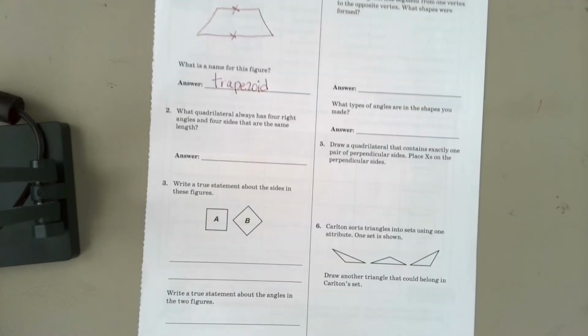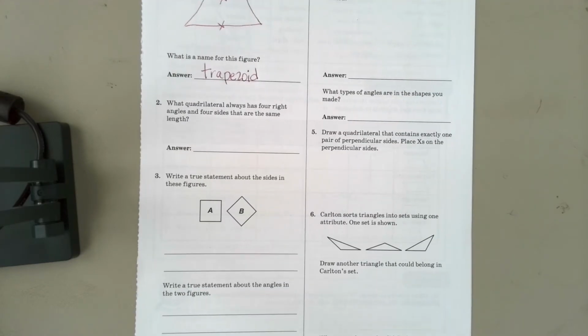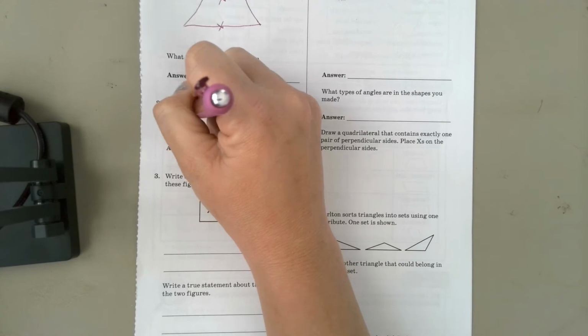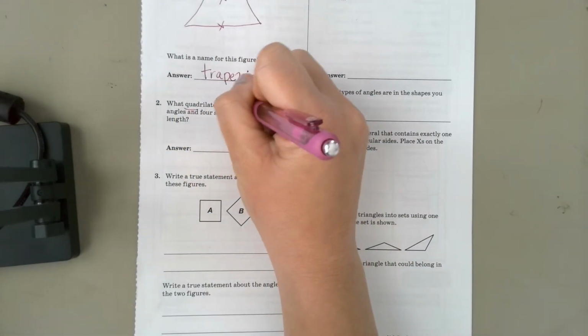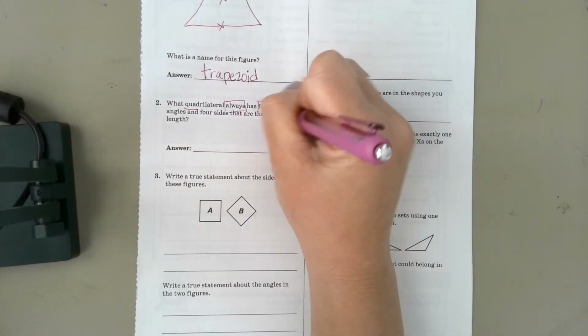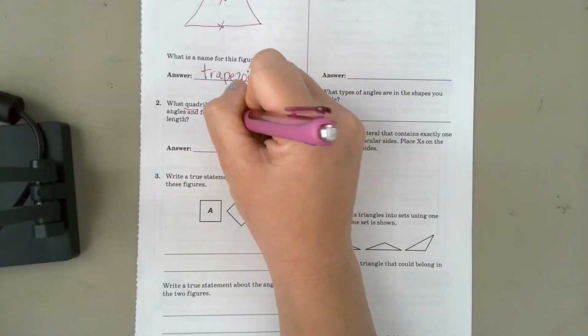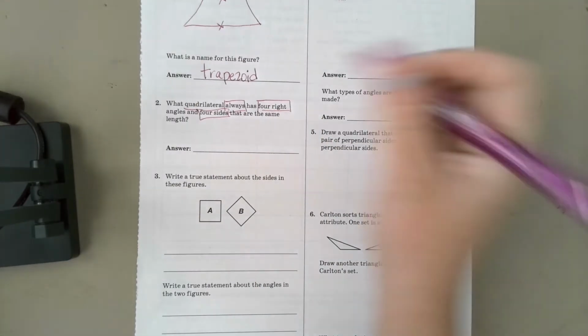Number 2 says what quadrilateral, remember quadrilateral is a 4-sided figure, what quadrilateral always, that's very important, always has 4 right angles and 4 sides that are the same length.